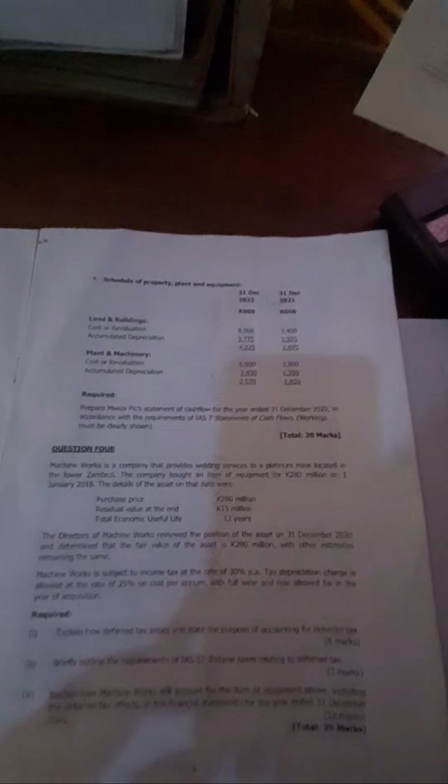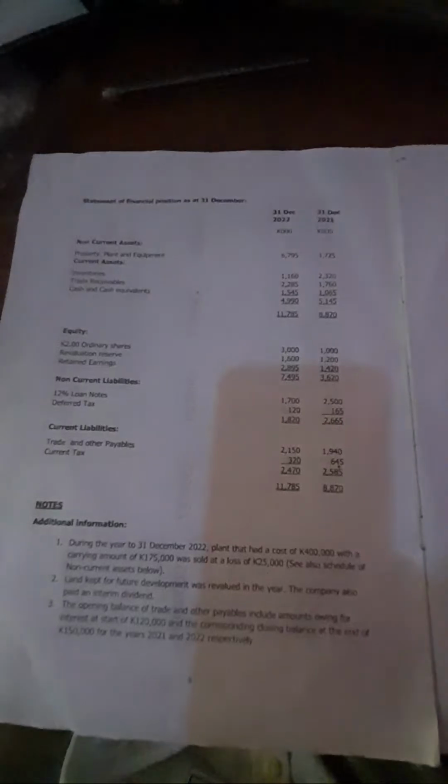So the requirement is saying, prepare Mwiza PLC statement of cash flows for the year ended December 2022 in accordance with the requirements of IAS 7 statement of cash flows. Workings must be clearly shown. As you can see, the workings here starting from here are not that much. So we are going to solve this question.